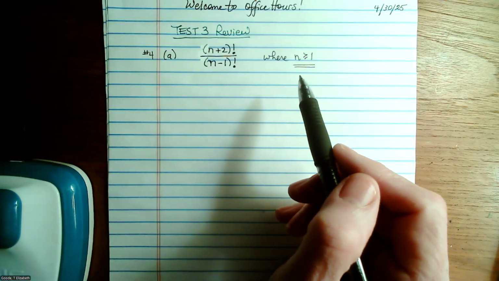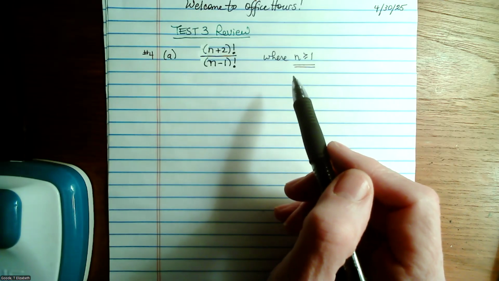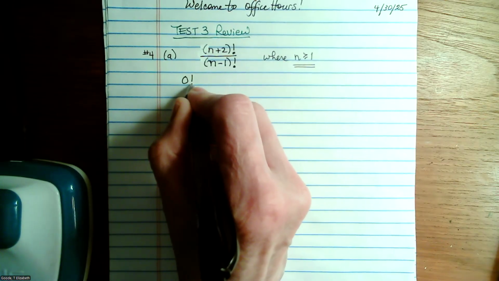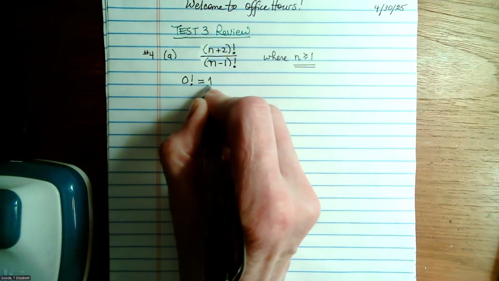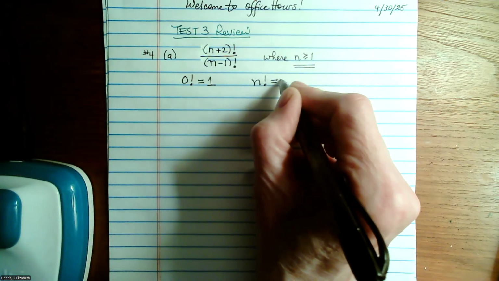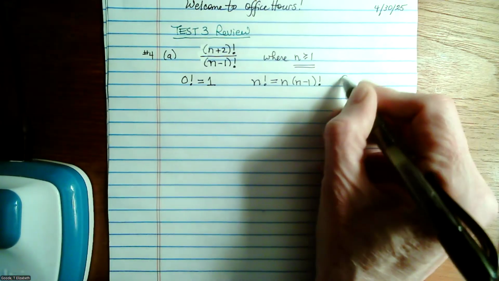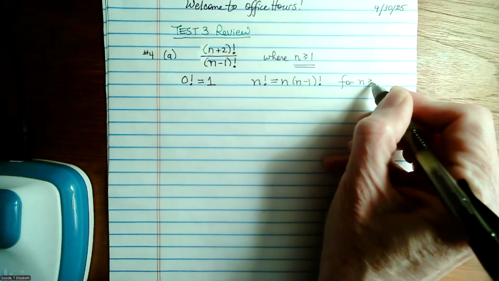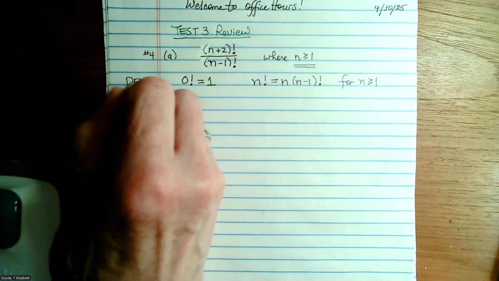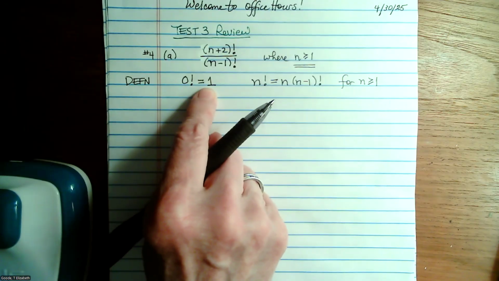Yes, because I used the one. That's why 1 minus 1 will be 0. Well, 0 factorial is defined. 0 factorial is defined to be 1. And then n factorial is defined to be n times n minus 1 factorial for n greater than or equal to 1. So this is the actual definition of factorial.